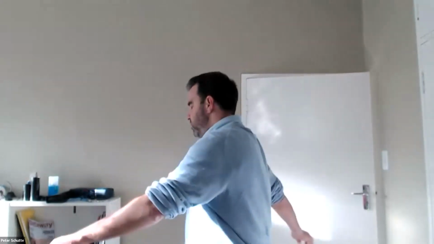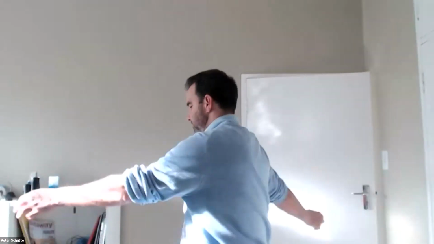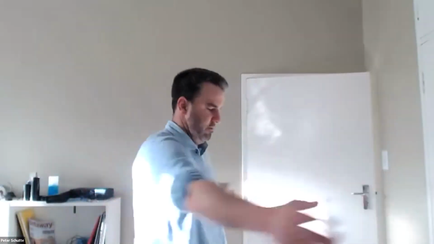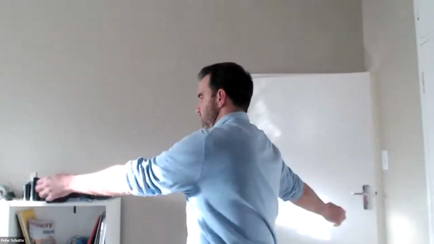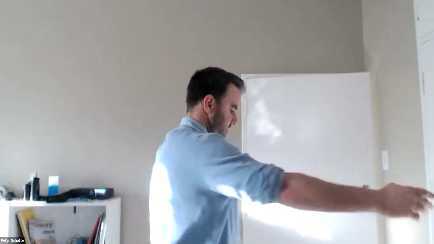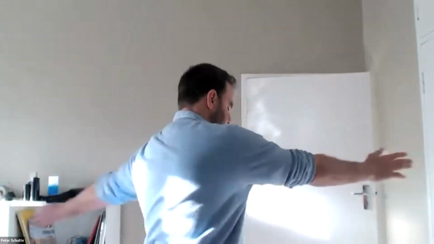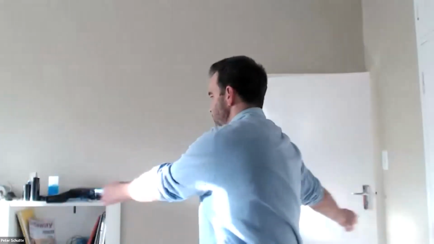Then let's do some light turning, or rotating rather. As we get looser, we can just turn around, and hopefully eventually you get close to 180 degrees. Or maybe some of you can even go further.